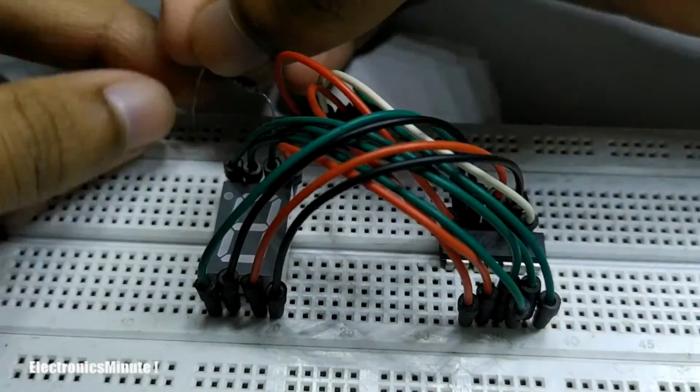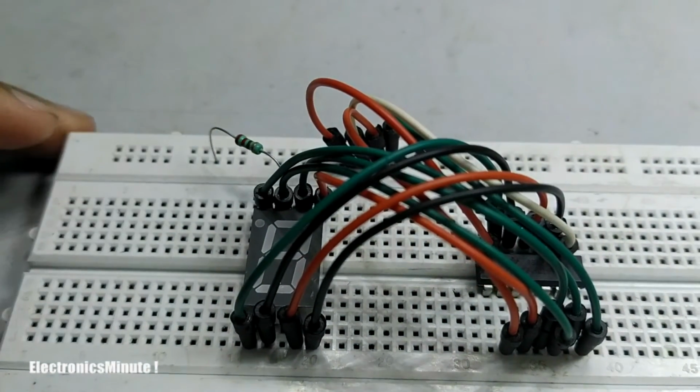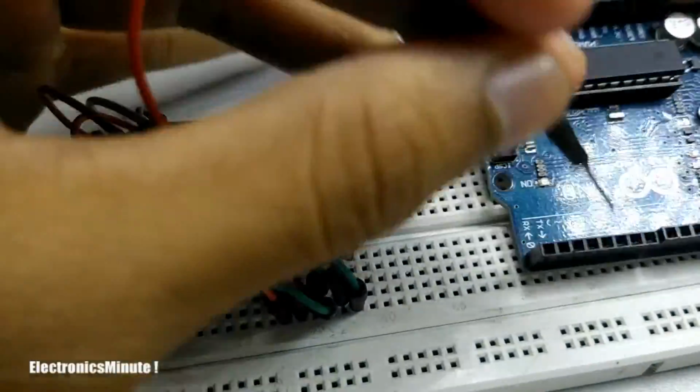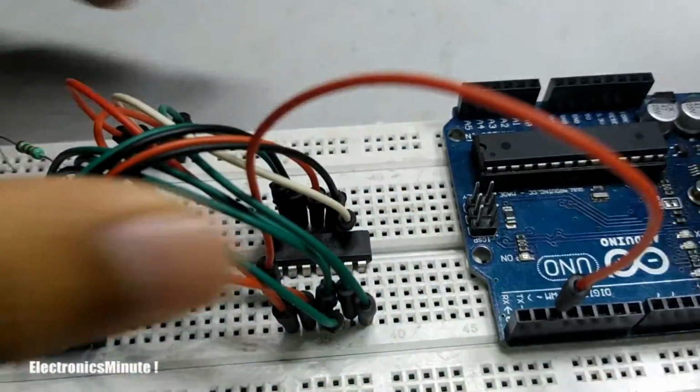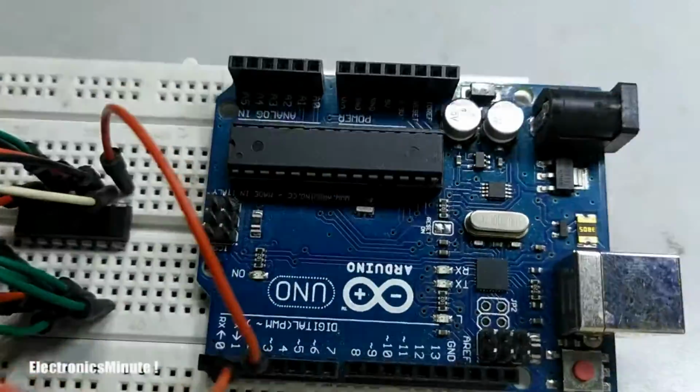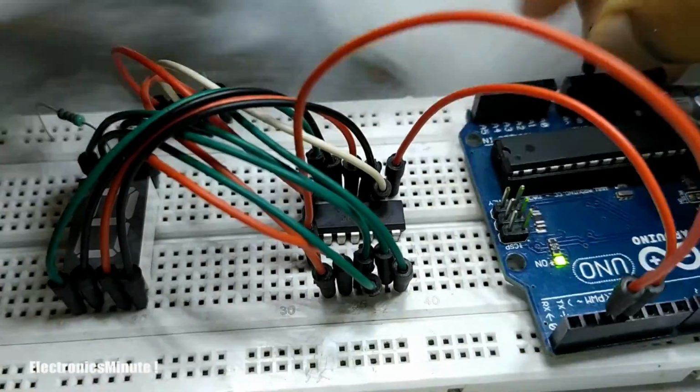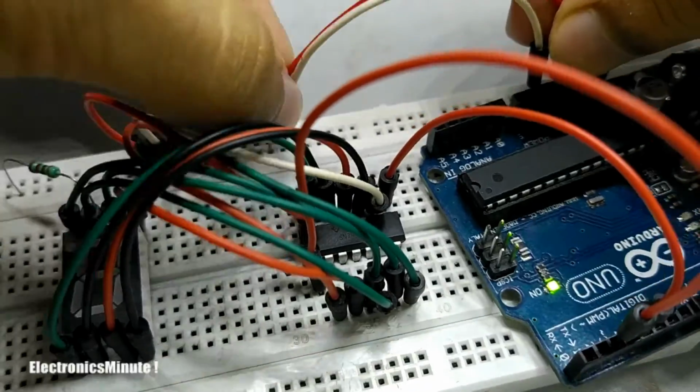As before, I have used a single 220 ohm resistor in series with the anode pin of the display device. I have used pins 2 and 3 of the Arduino as the data output and clock signal, which are connected to pins 1 and 8 respectively, and given power to the circuit.